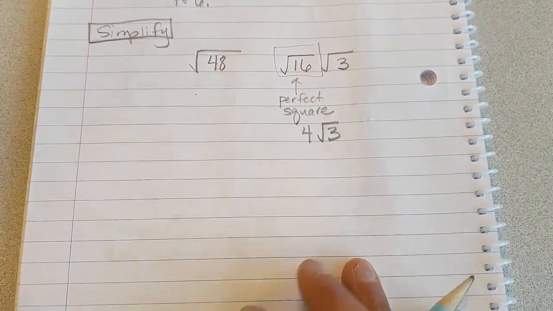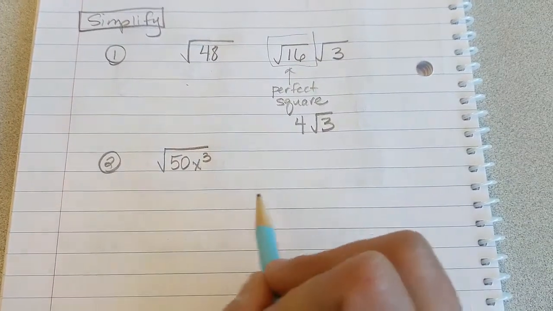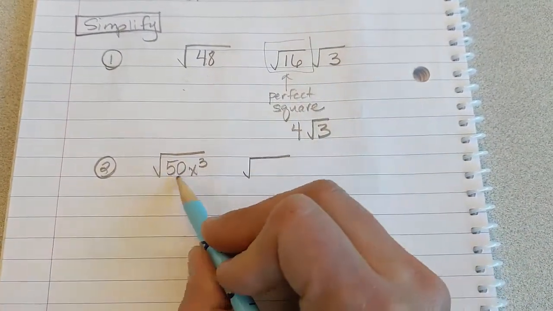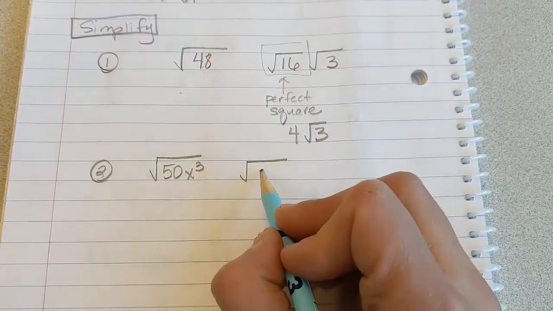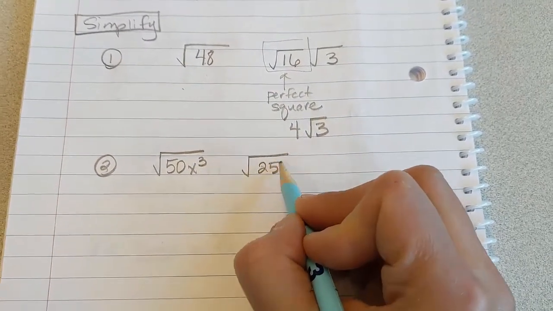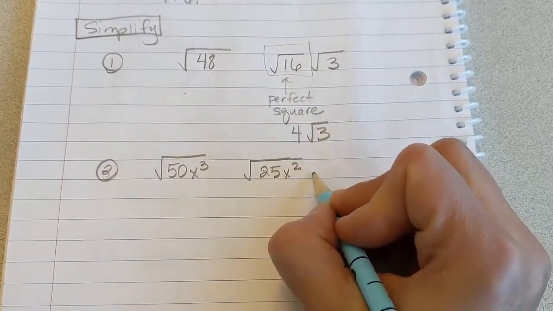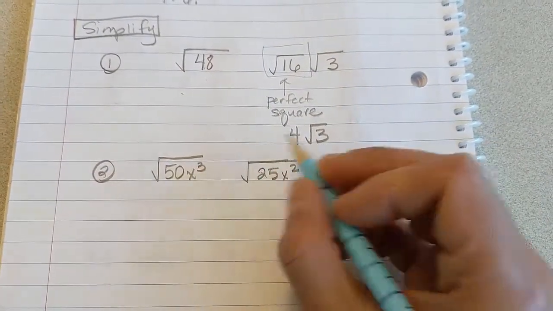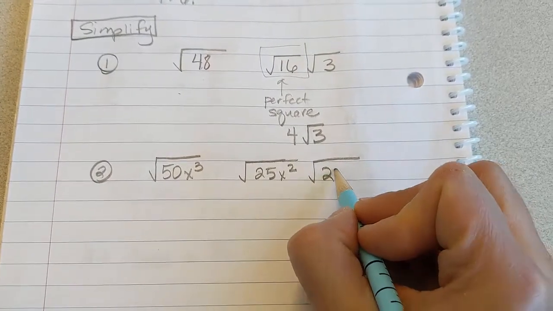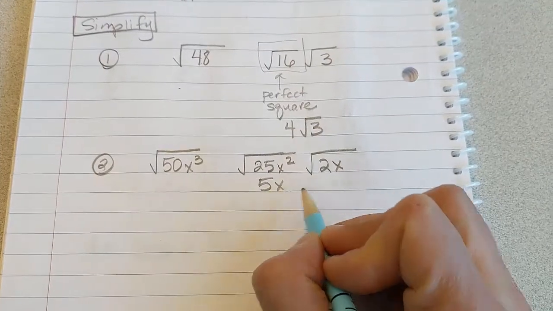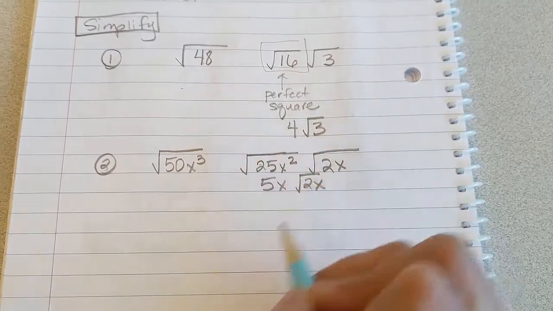Let's do one with a variable. Okay, first take out all the biggest perfect squares you can. So the biggest perfect square I can think of that divides 50 is 25. The biggest perfect square that divides x cubed is x squared. What do I have left? 25 times 2 gives me 50. I've got one x left. So this is going to give me 5x root 2x.